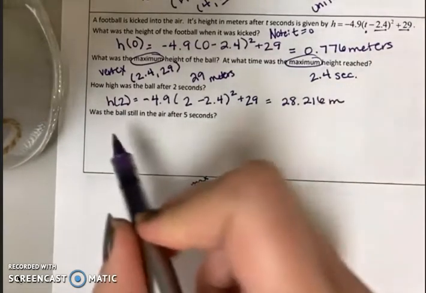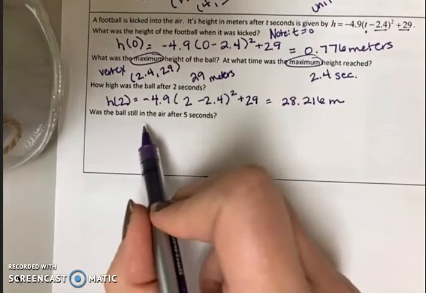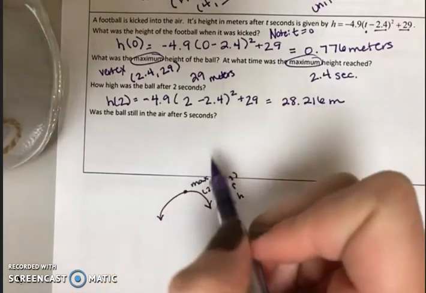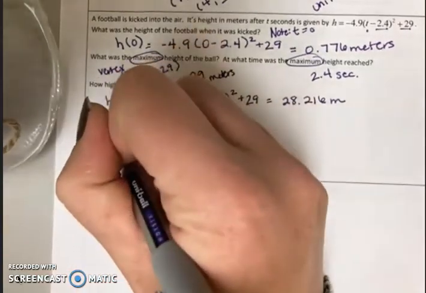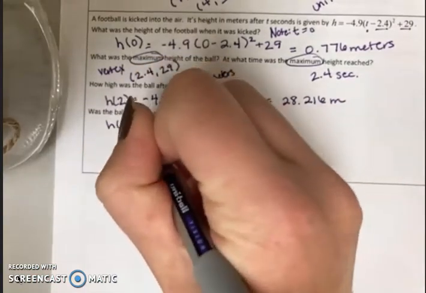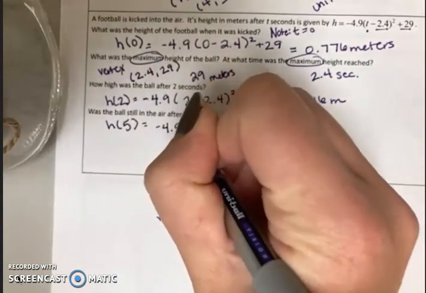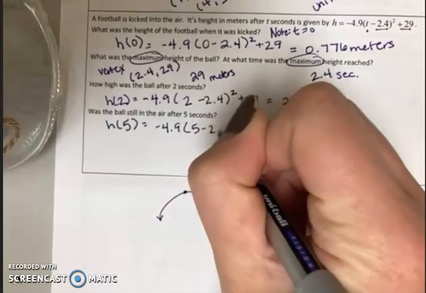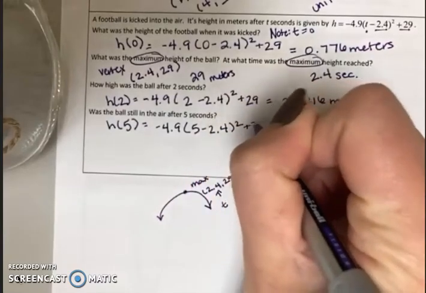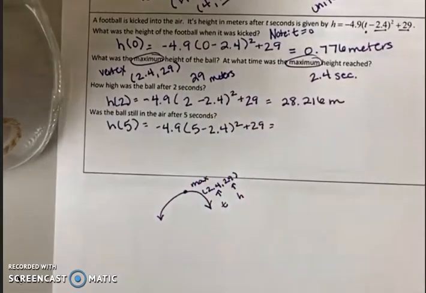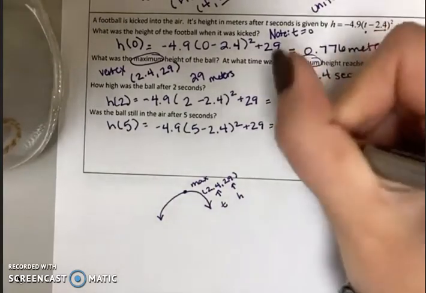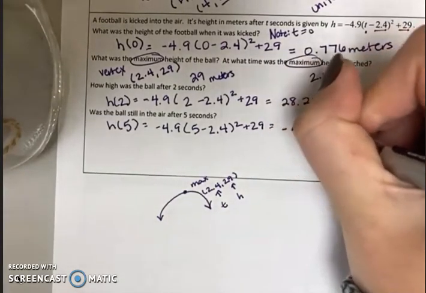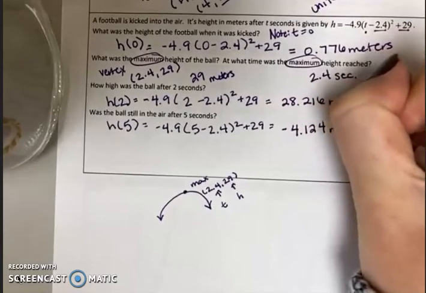Last question. Was the ball still in the air after 5 seconds? Well, let's plug in 5 and see what we get. When you plug that into your calculator, you should have ended up with negative 4.124 meters.